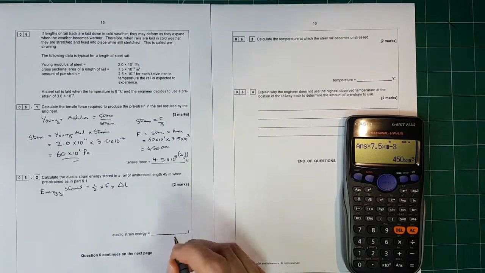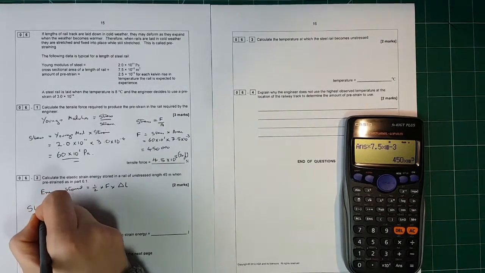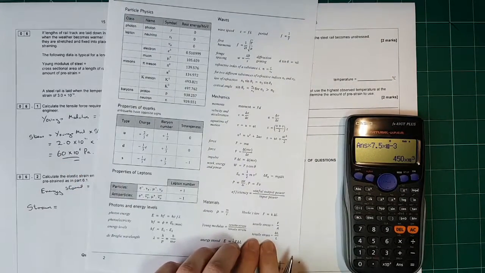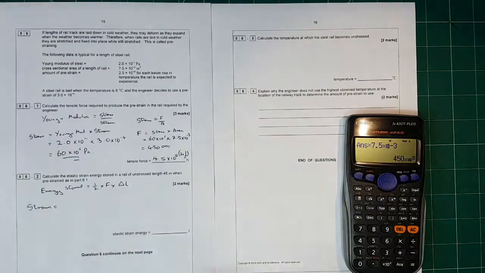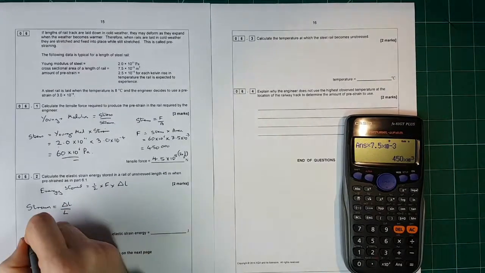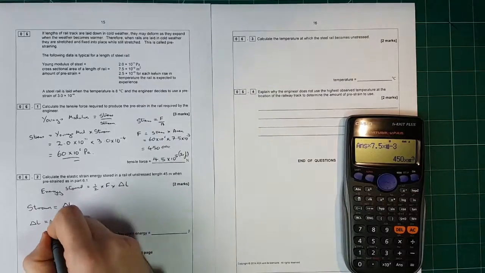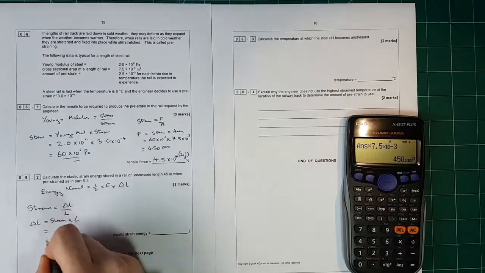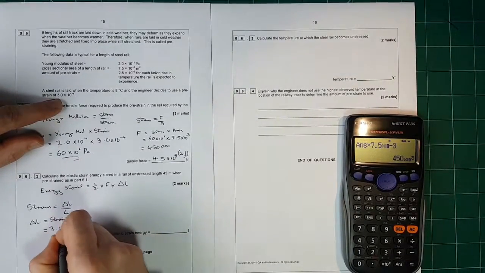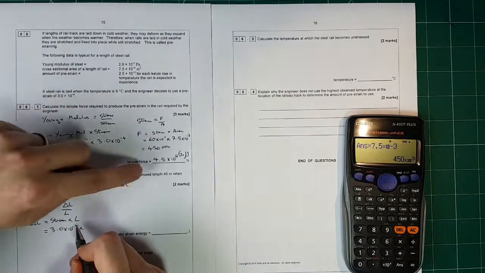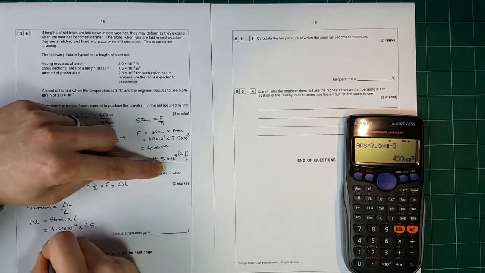So the strain is equal to, this is tensile strain, delta L, the change in length, divided by L, the original length. So delta L divided by L. We want the change in length, so delta L is equal to strain times the original length L. The strain was back up here, 3.0 times 10 to the minus 4 times the original length, which is there, 45 meters.